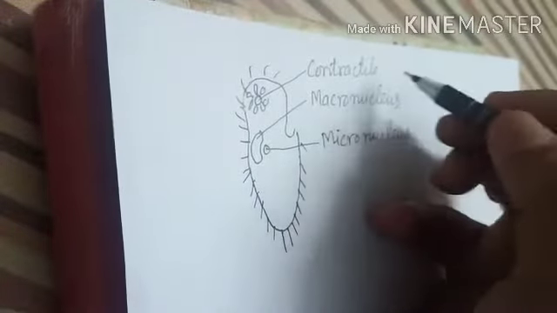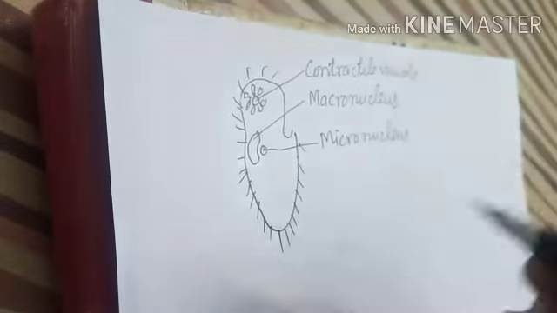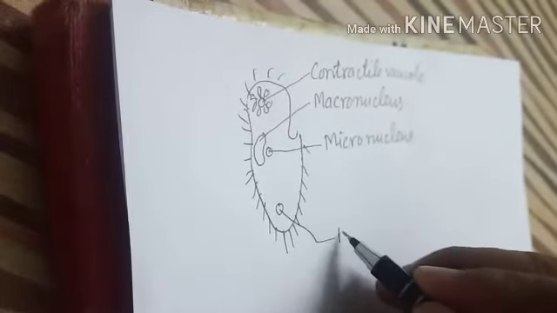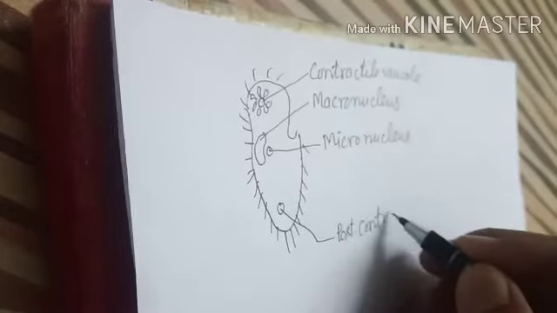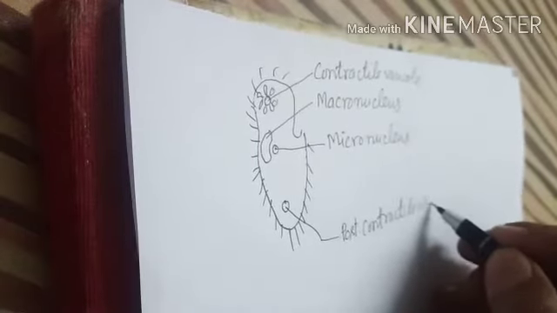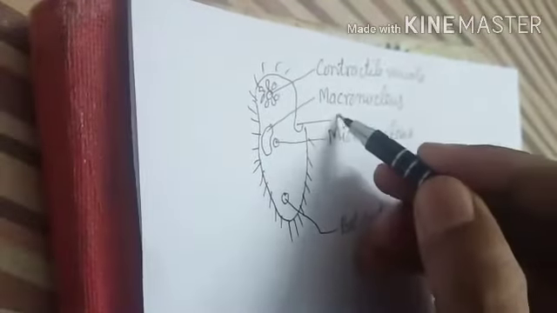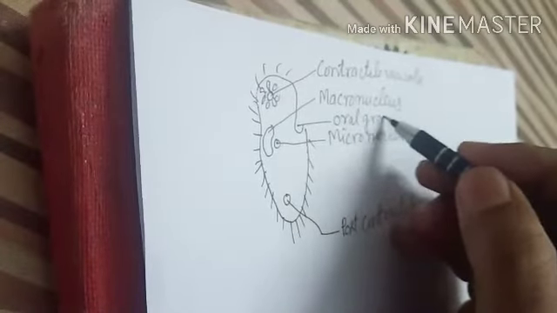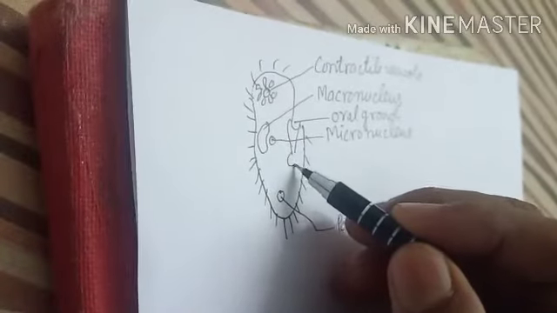One contractile vacuole is present on the posterior region also. This is the posterior contractile vacuole. This was the oral groove. This was the cytopharynx.